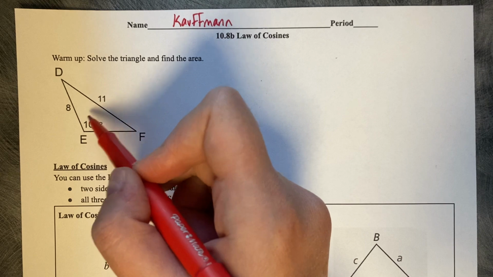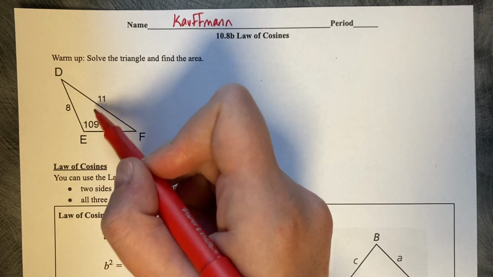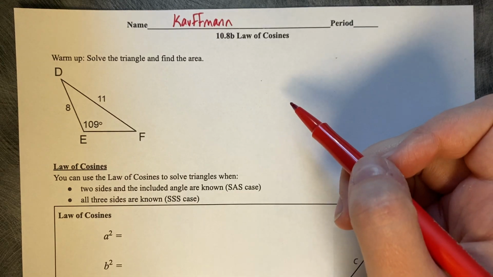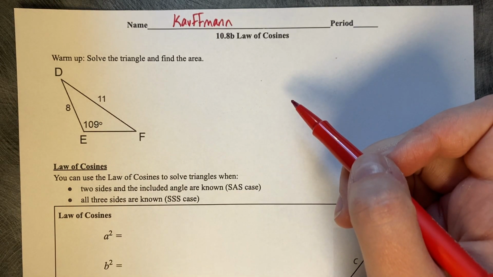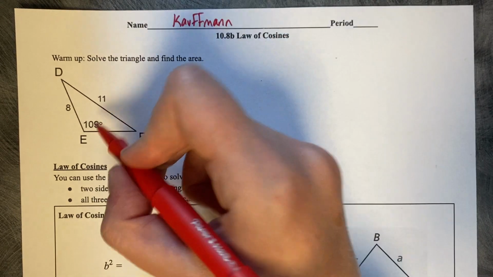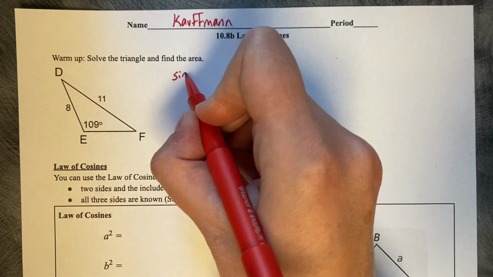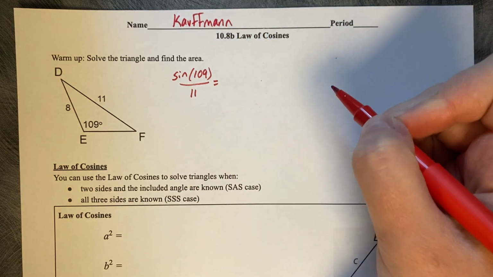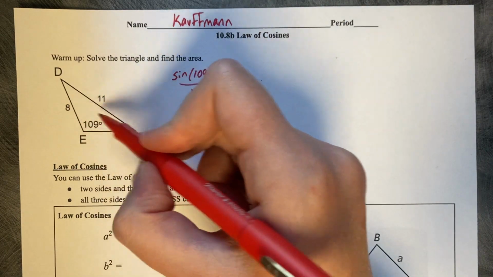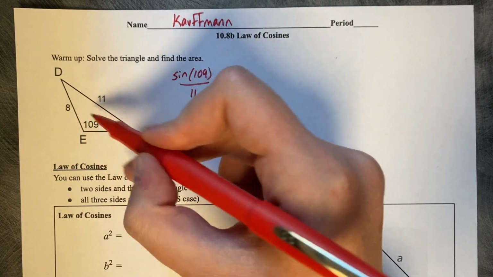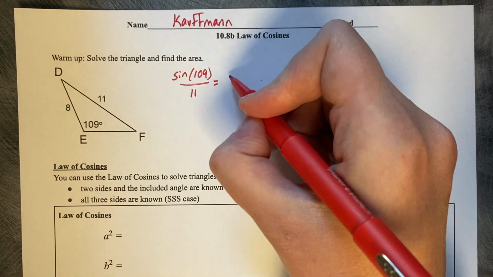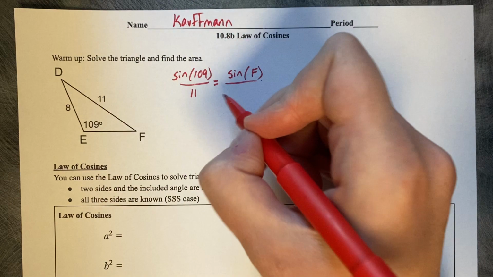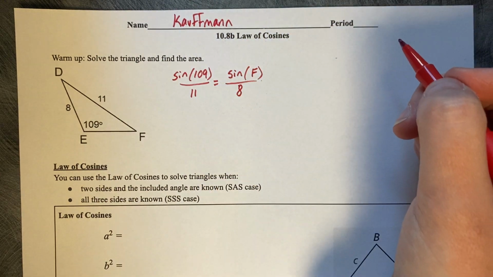So I notice that this is a non-right triangle, but what I do notice is that there is a match between angle E and side E, which means that I can use the law of sines. So let's do our match. The sine of 109 matches to side length 11. And then we would want to use the other side length, and it matches to angle F. So we would want to find the sine of angle F, which corresponds to side length 8.